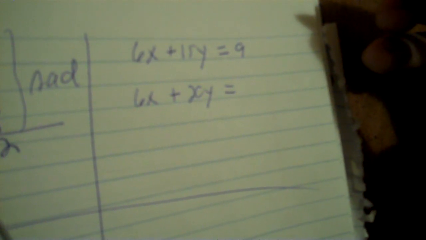So 3 times 2x is 6x, 3 times 5y is 15y, 3 times 3 is 9. Then the bottom, 3x times 2 is 6x, 10y times 2 is 20y. Negative 3 times 2 is going to give us negative 6.